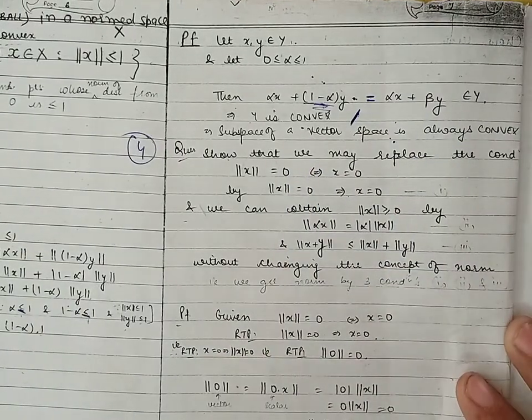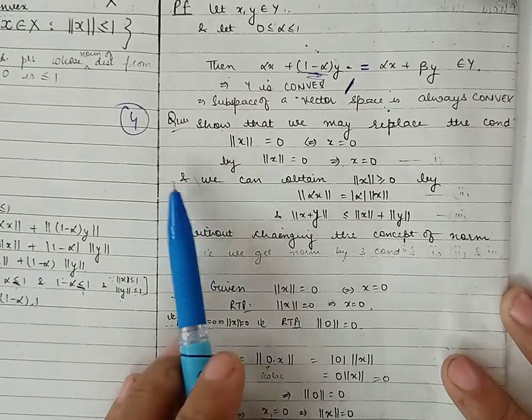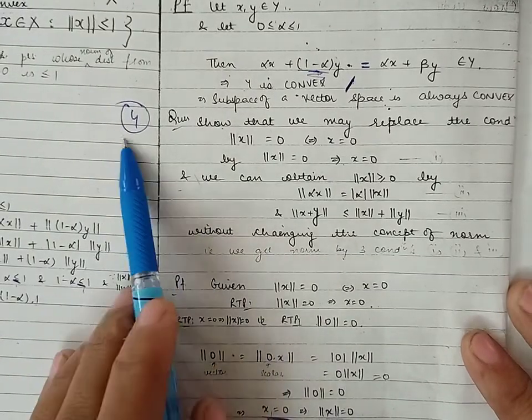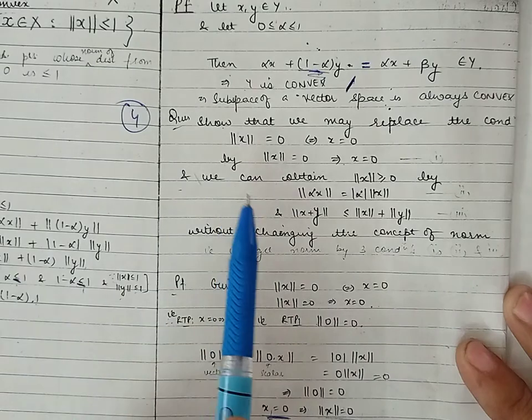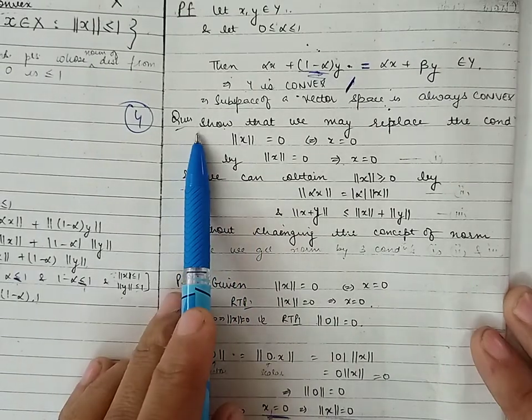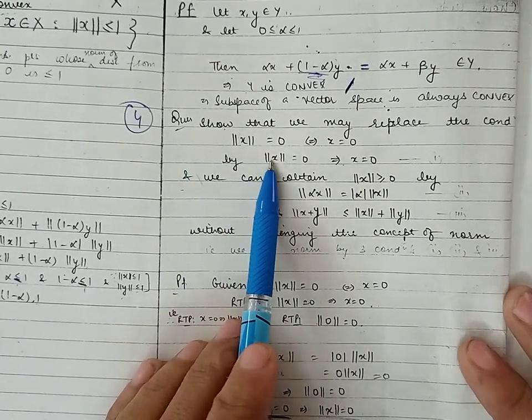Now next is a problem based on the normed linear spaces. We discussed the 4 conditions for a function to define a norm.